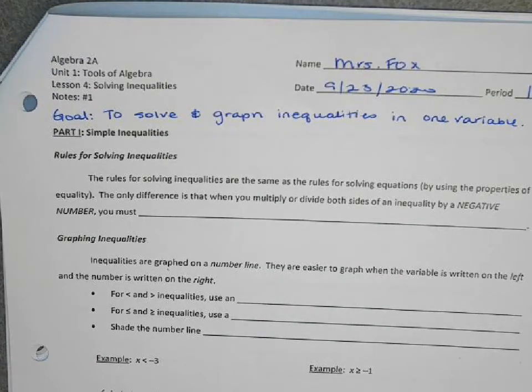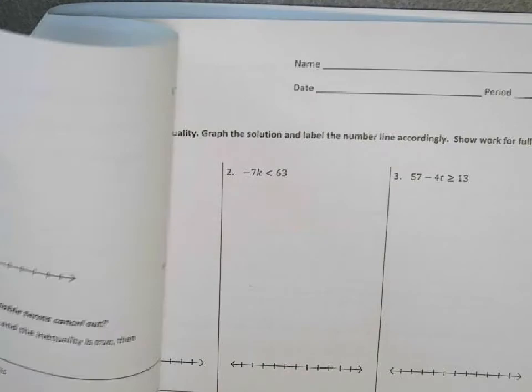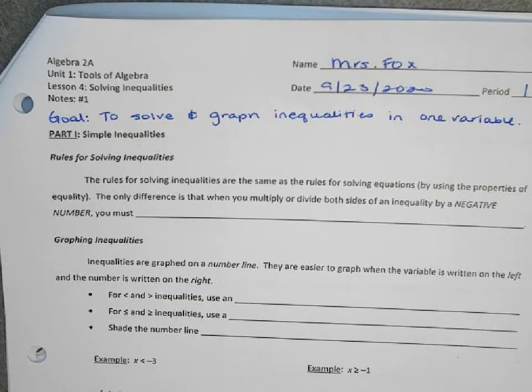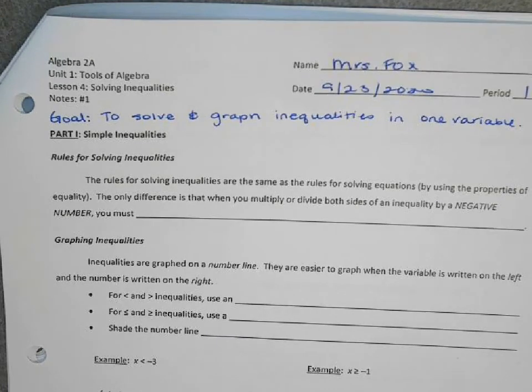So we do have some rules for inequalities. Part one is just simple inequalities. Then we will get on to part two, which won't be until next week, but that's what we call compound inequalities. So today we're just going to work with our simple inequalities. And there are some rules that we have to know.